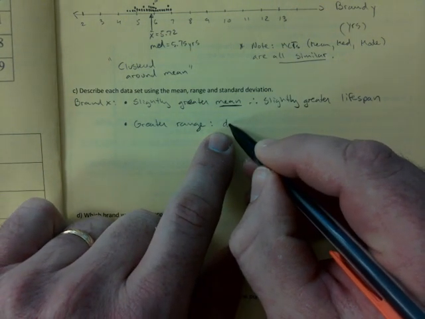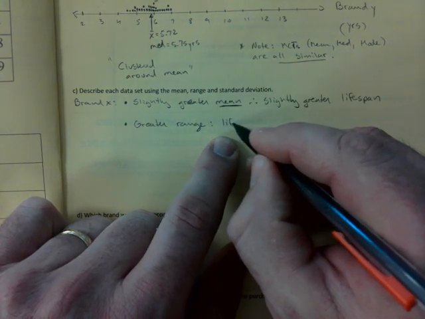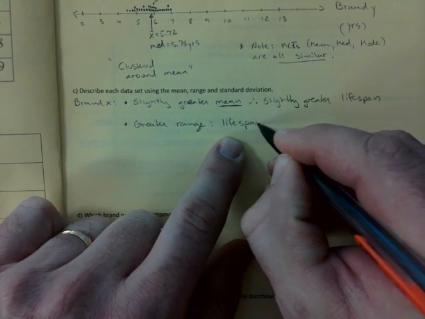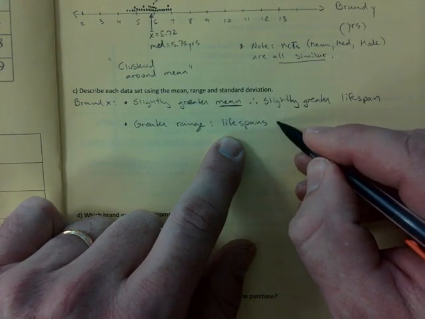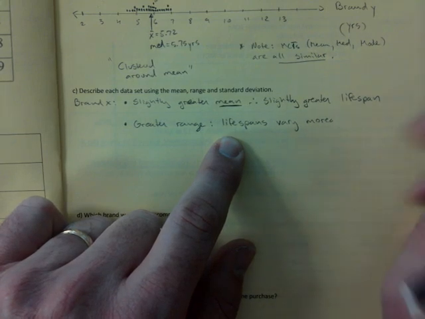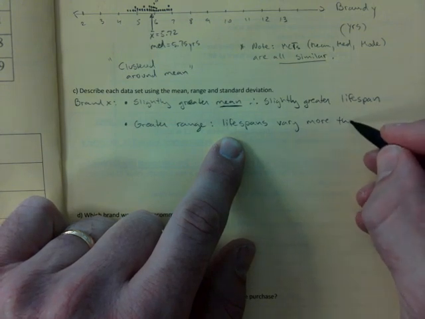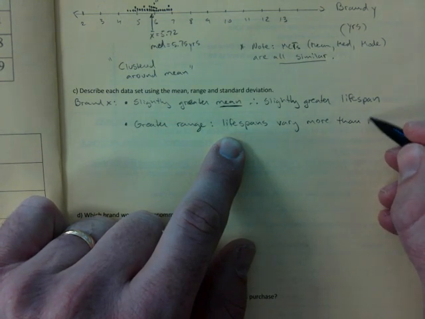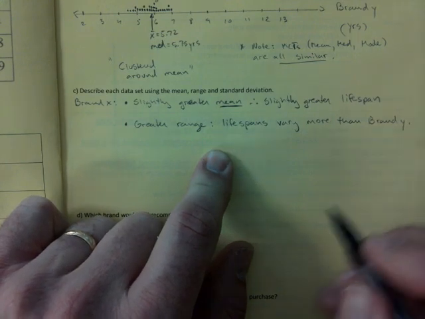Data lifespans vary more than brand Y. Okay.